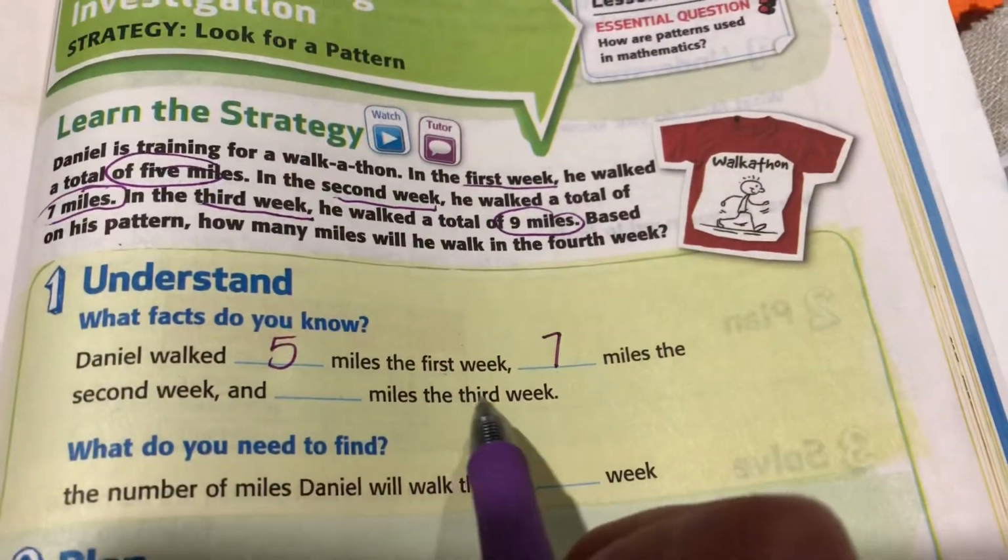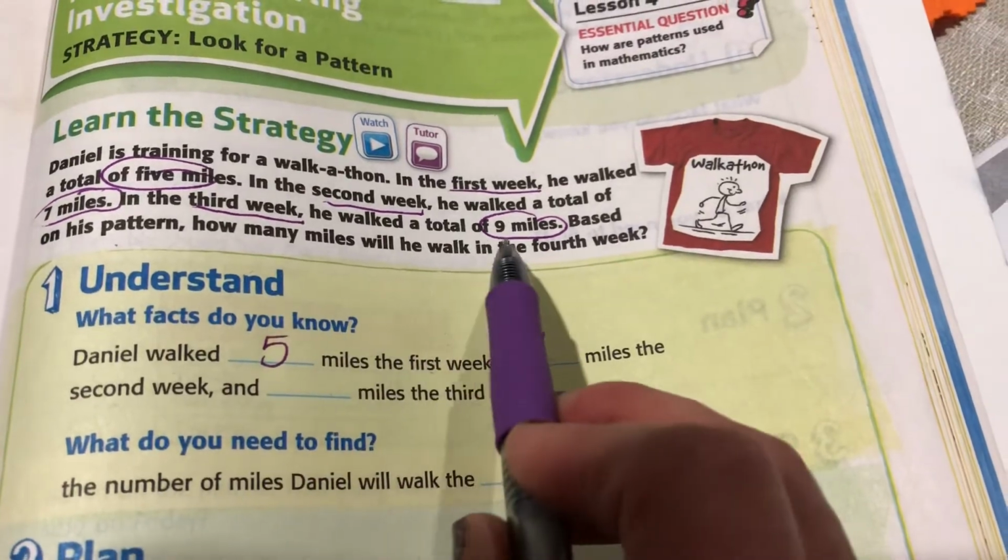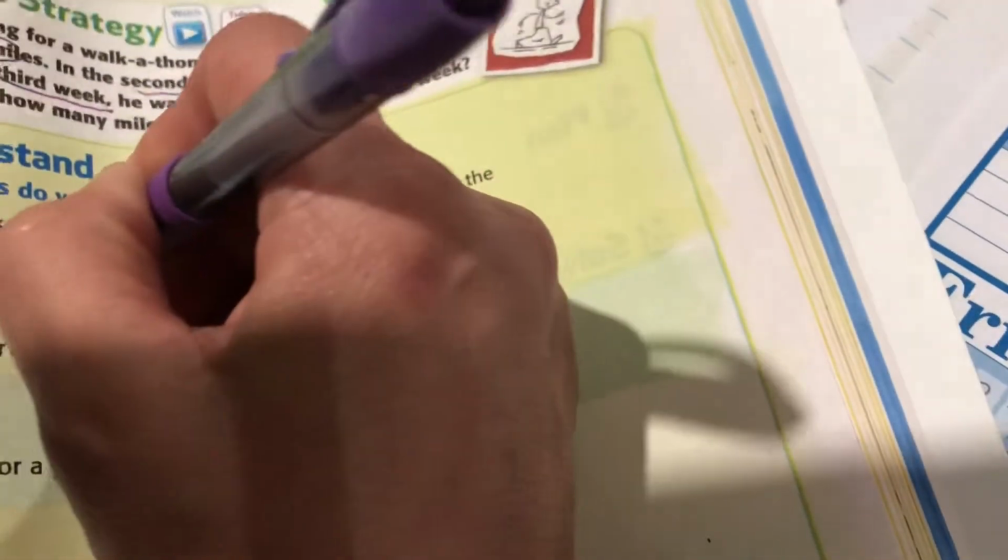And on the third week, he walks 9 miles. Okay, so go ahead and fill those in. If you need time, you can always pause me.